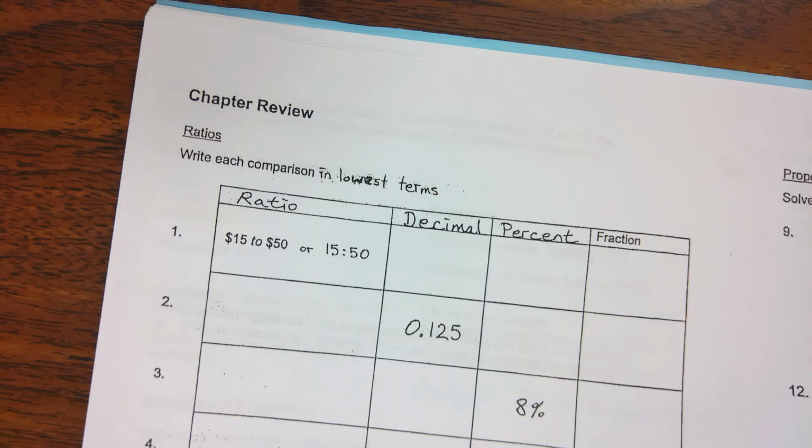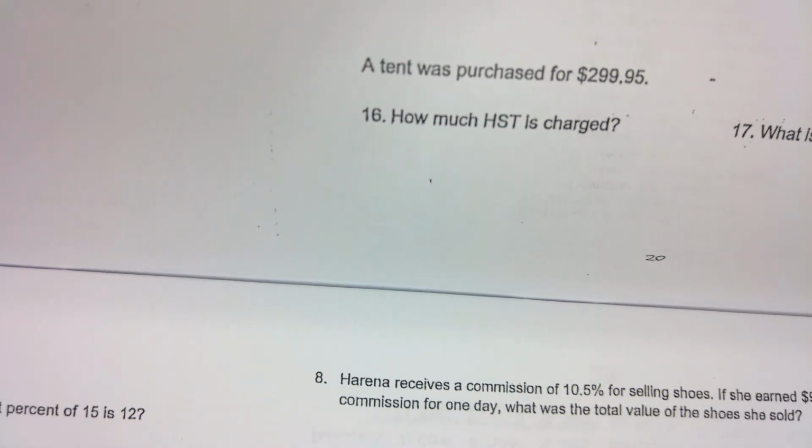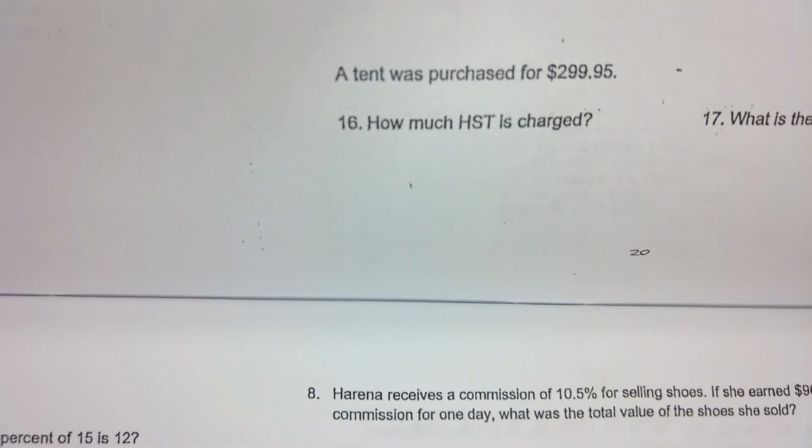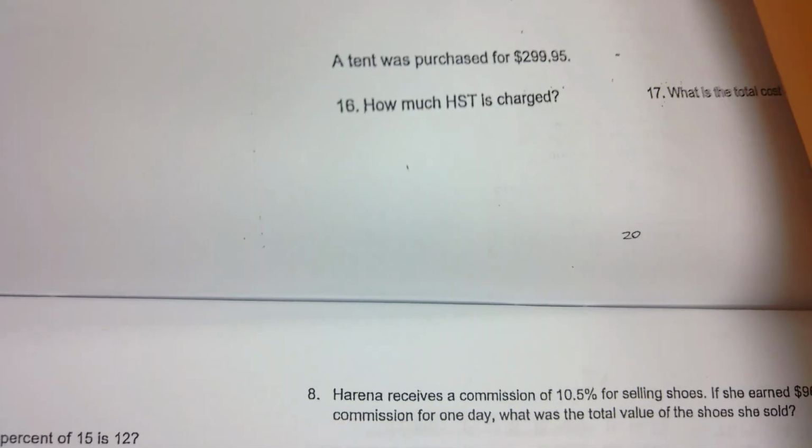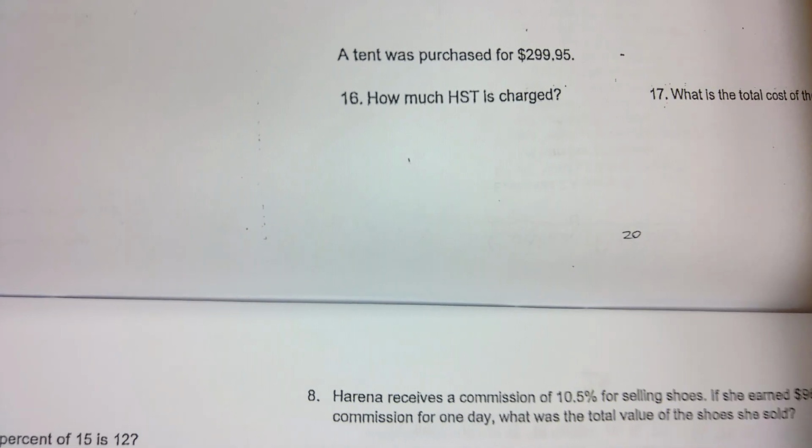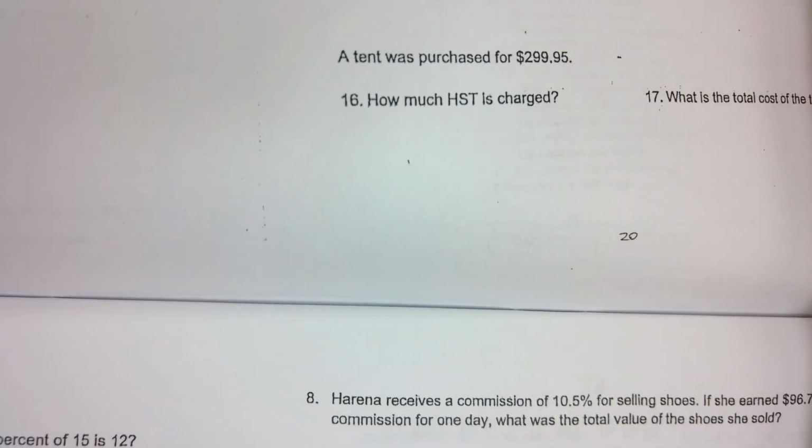Tomorrow we do the review. We're done this chapter. When is the test again? We could write it Monday. We could write it Friday as well. But official date? I thought we voted on Tuesday.